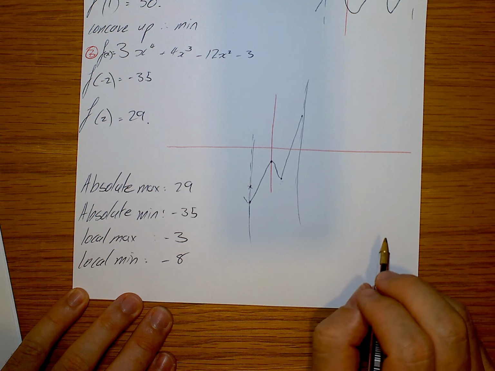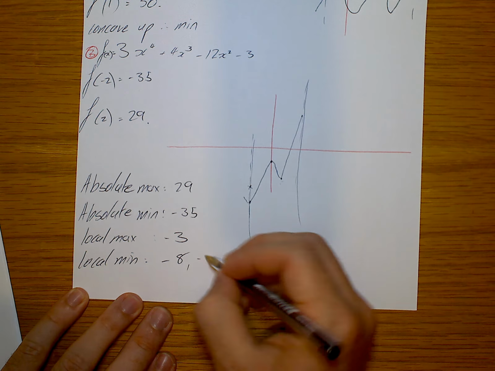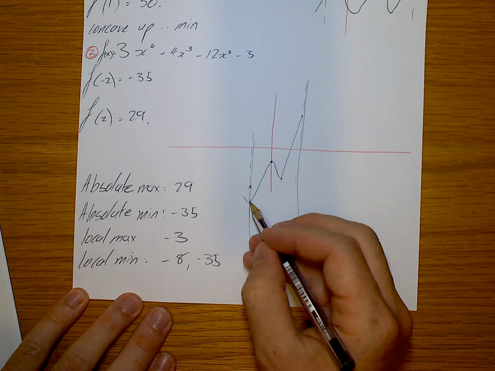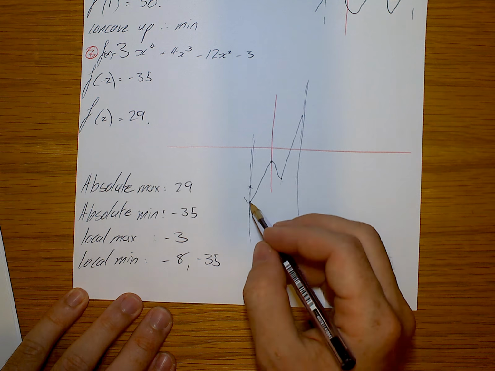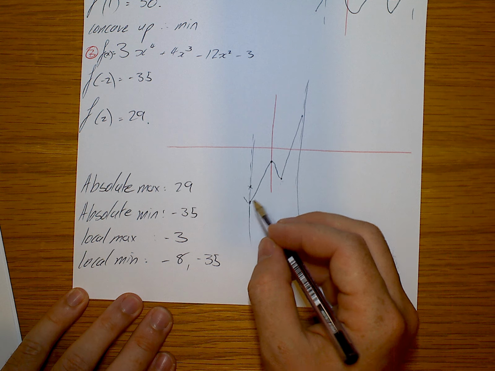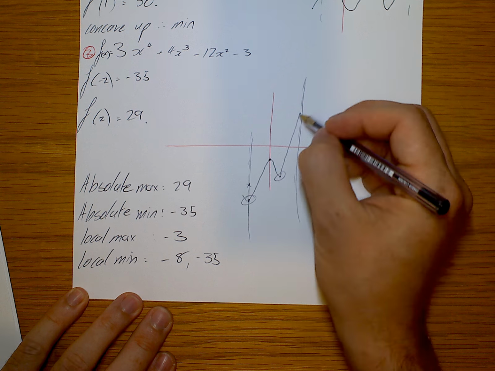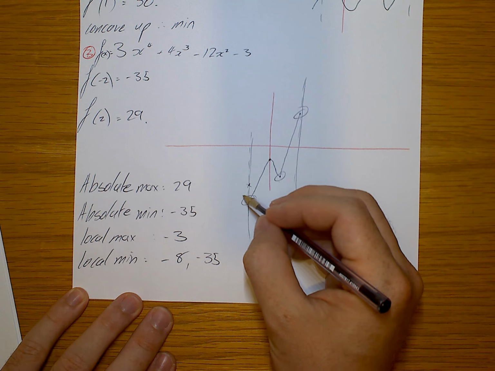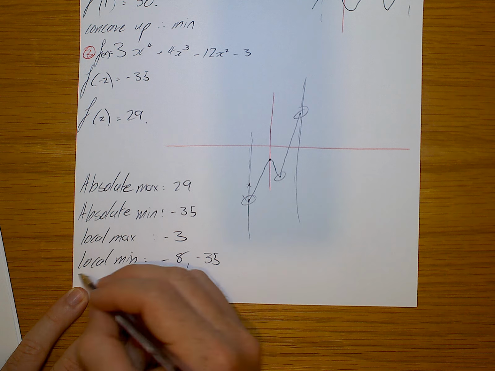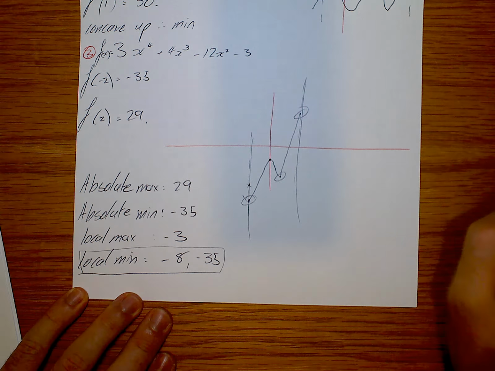Okay, you can also write -35 because technically that is a minimum, but I would say this one accounts for both. This is a hybrid of this point and this point. This is the lowest y value, but it's also a stationary point, so you kind of have to put both of them in there. Okay? I hope that helps, guys.